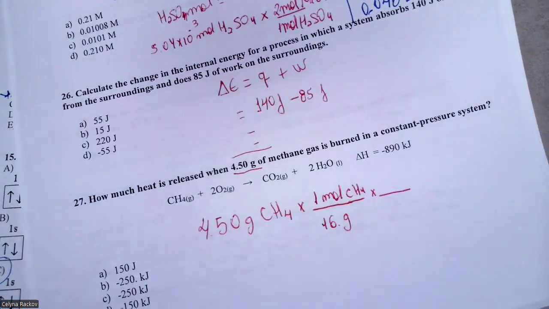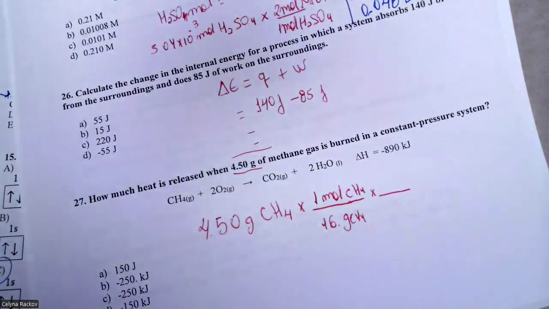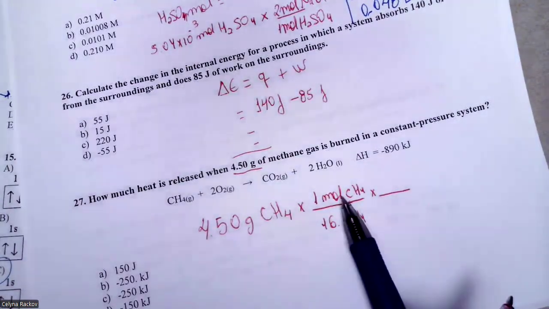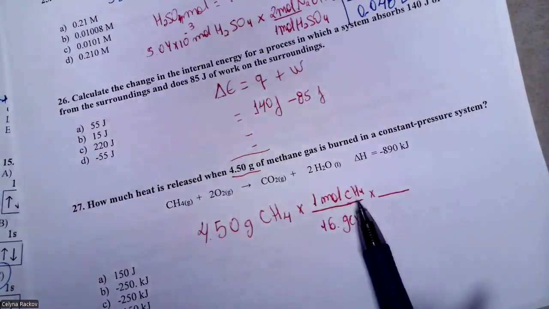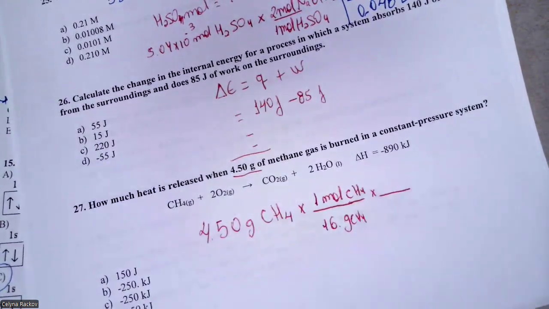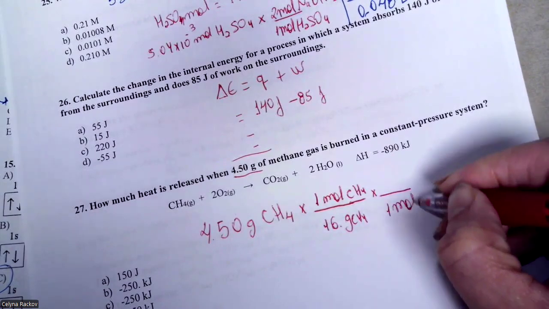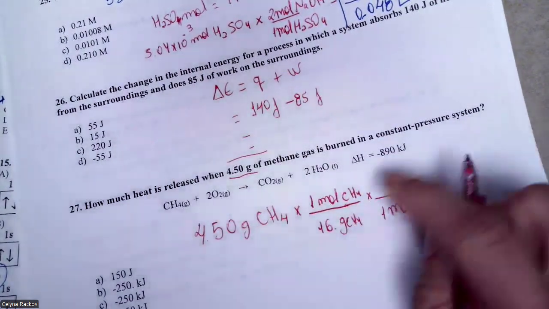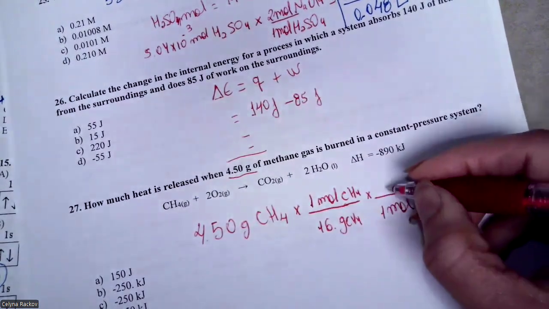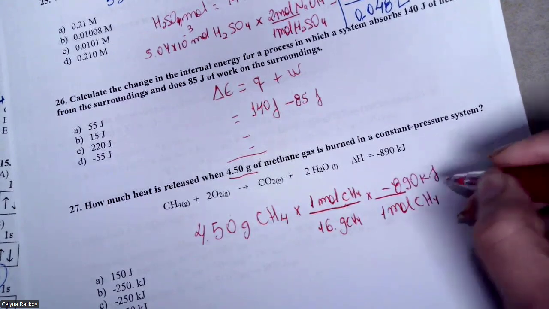Okay, so when you go from grams of CH4 to this step, you convert from grams to moles, right? So now, what do you know here? For each 1 mole of methane that's combusted, you know that it releases minus 890 kilojoules.